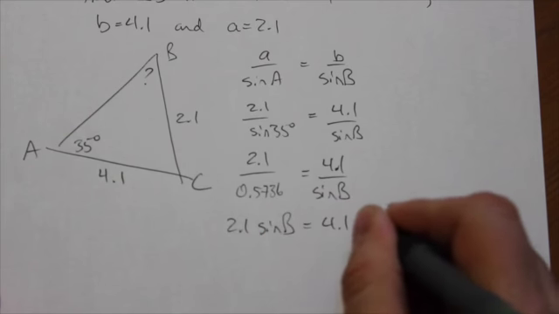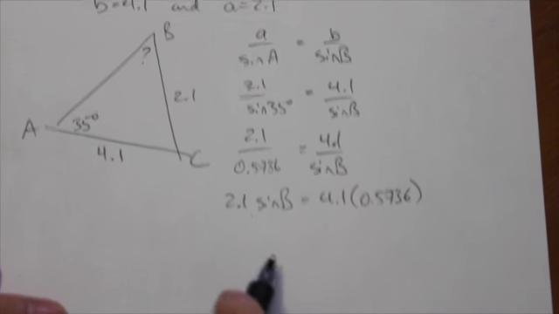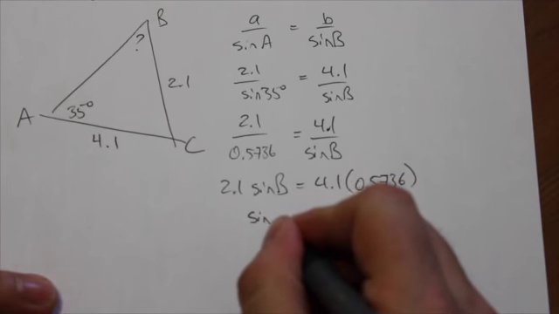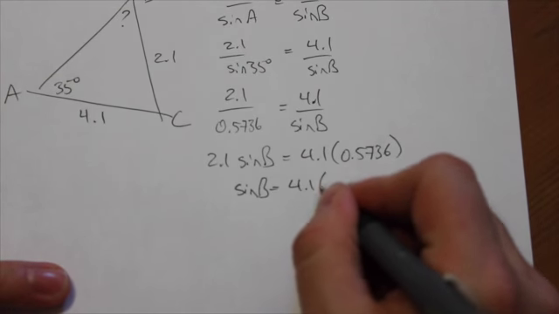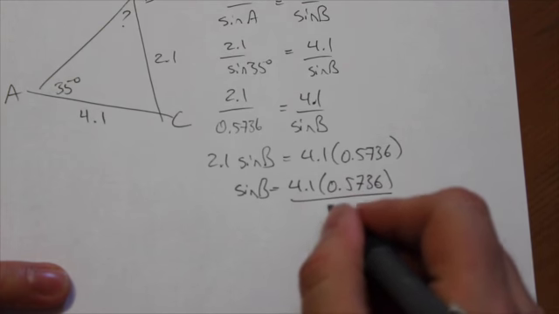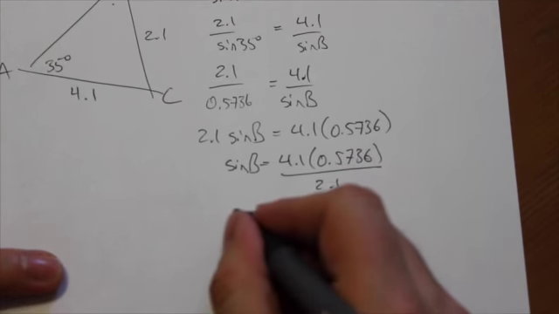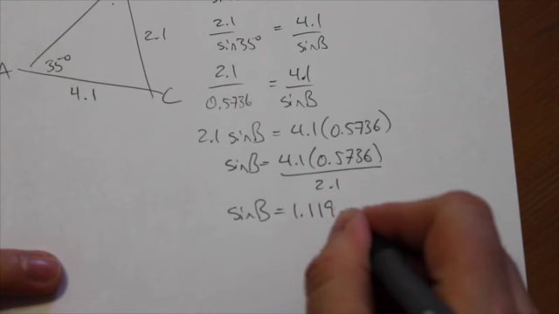and this is something that we've done over and over again. I hope you're really getting comfortable with the pattern here. I divide, because that's always the step that follows that cross multiplication. 0.5736 over 2.1. I'm going to evaluate that, and I'm going to get 1.1199.